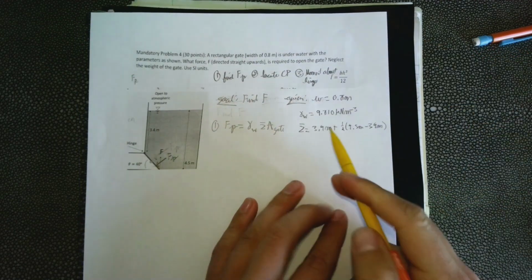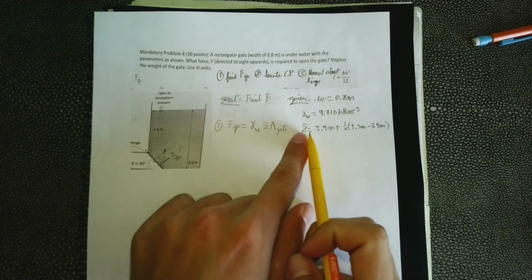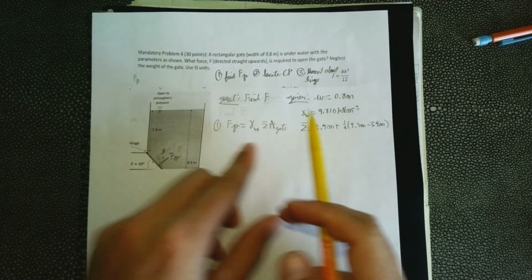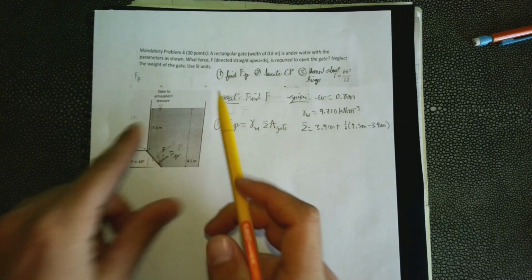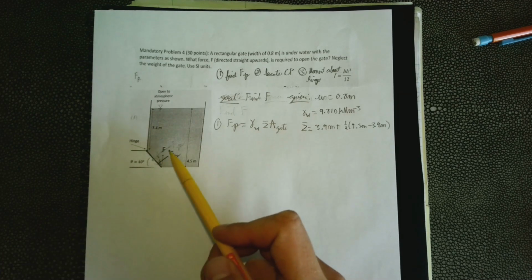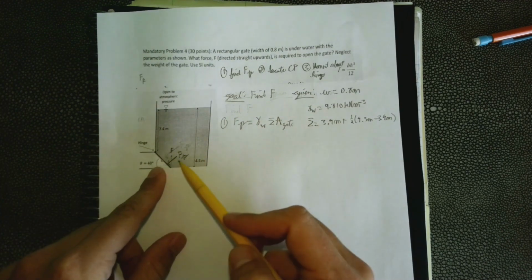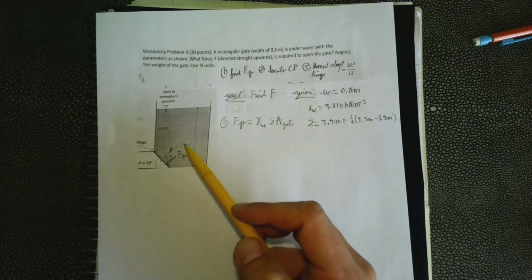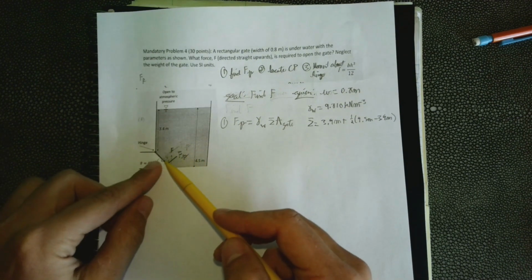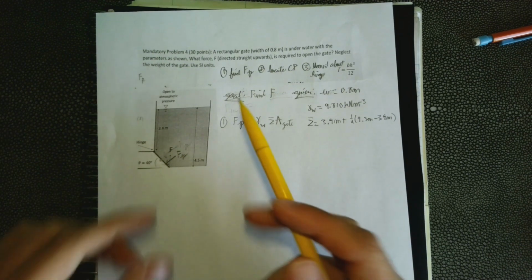What I'm doing here is finding the height from the surface of the water to the centroid of the gate. We know it's a rectangular gate, so the centroid is right in the middle.